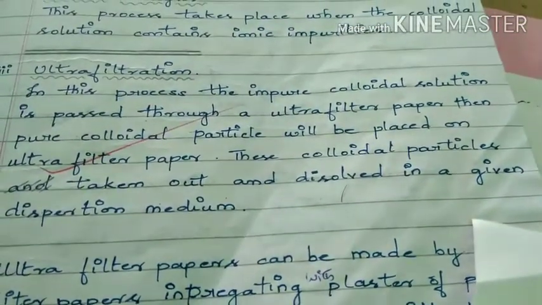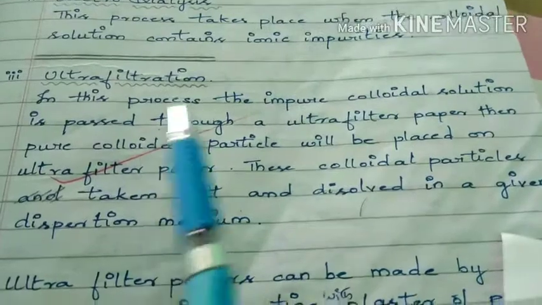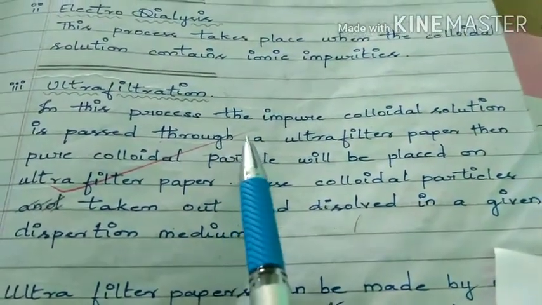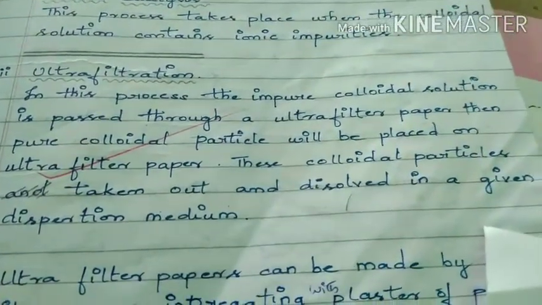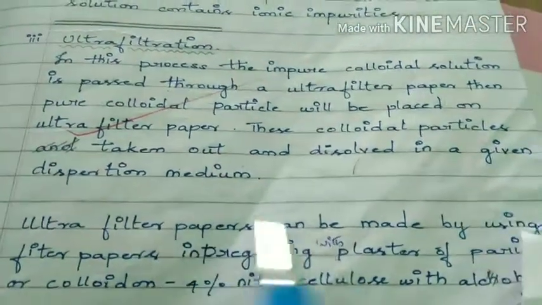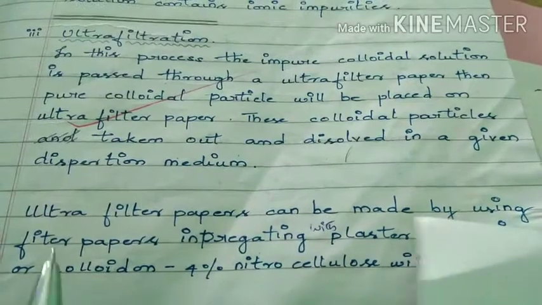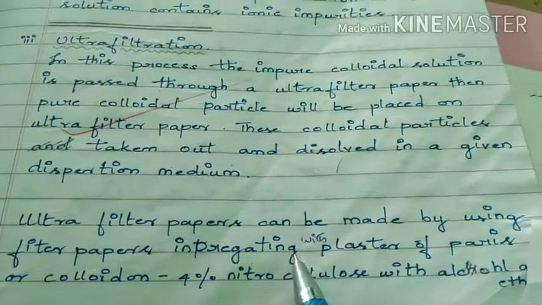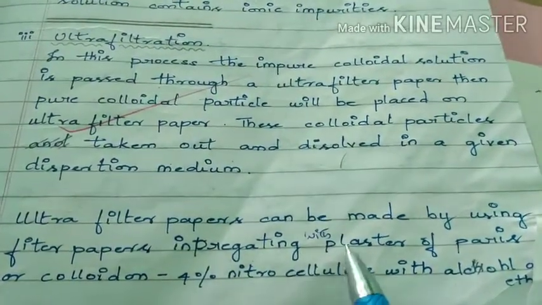Here one more important point is there. We have to make ultrafilter papers. This is a somewhat different process. First we have to take filter papers, normal filter papers. Ultrafilter papers can be made by impregnating filter papers with plaster of Paris.